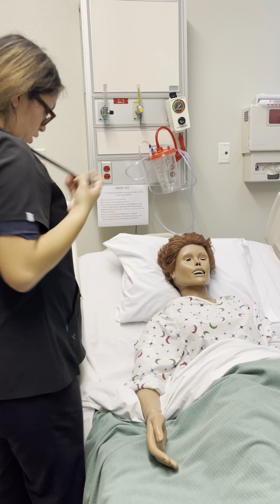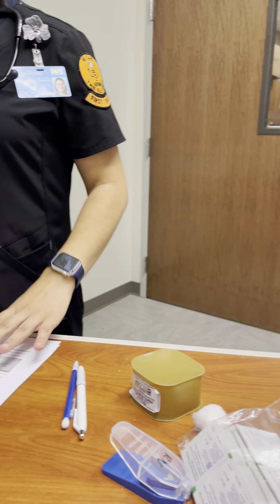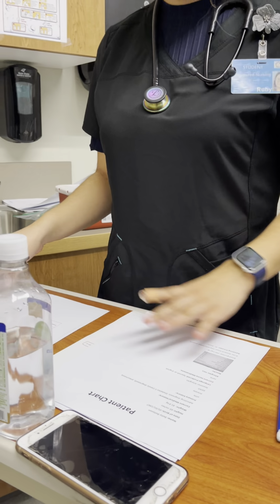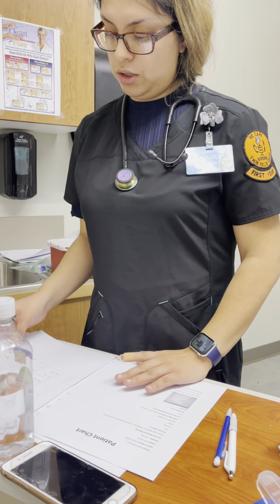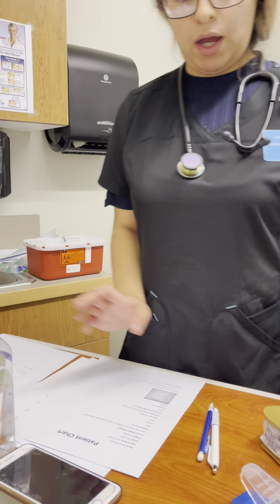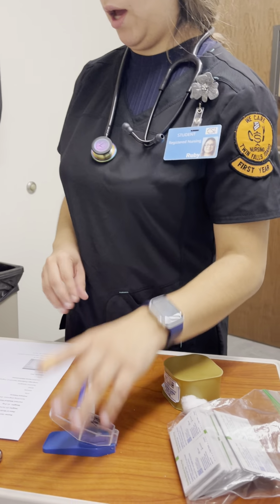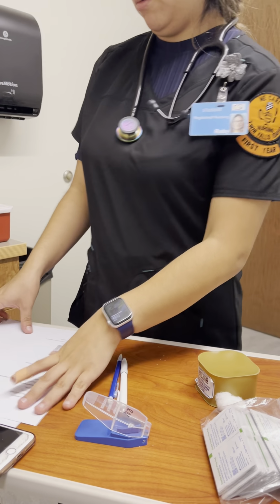Okay. So I'm gonna go ahead and document the vital signs. The patient had no reaction to it. I'm gonna go ahead and document what we did, making sure I have everything in the system. And I'm gonna go ahead and clean up and wash my hands, provide hand hygiene, and leave the room.